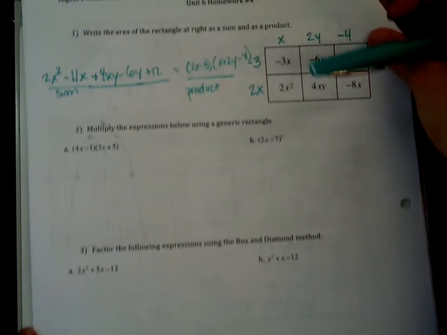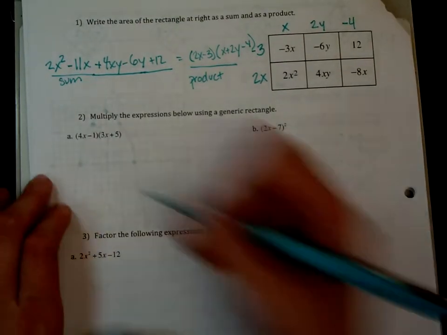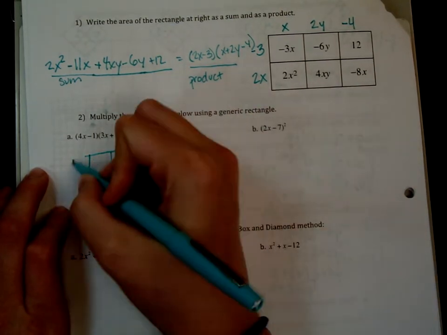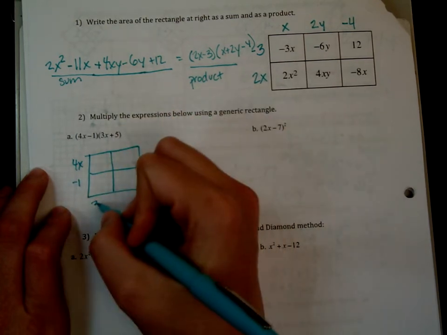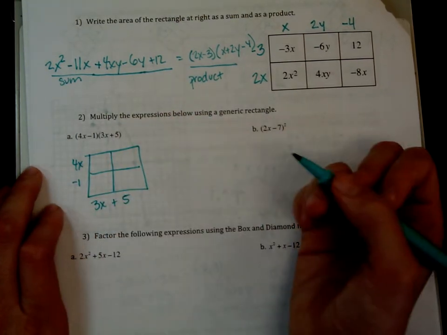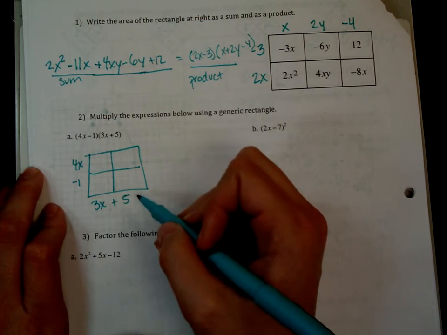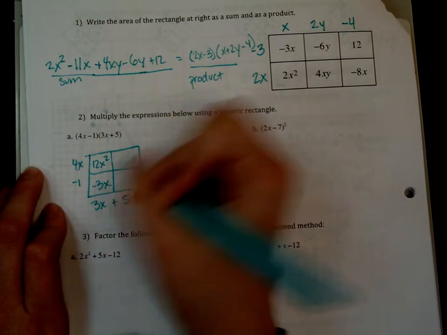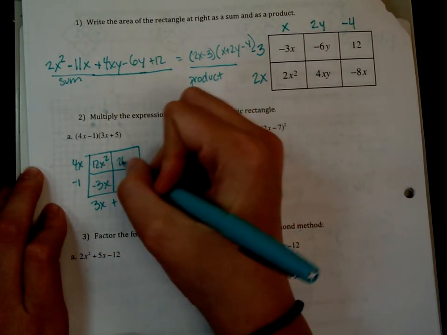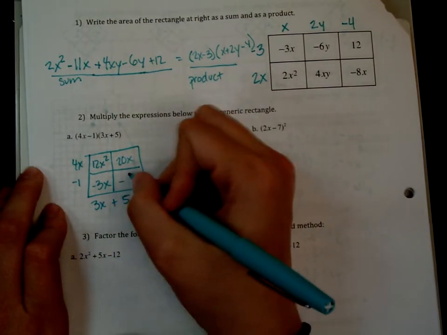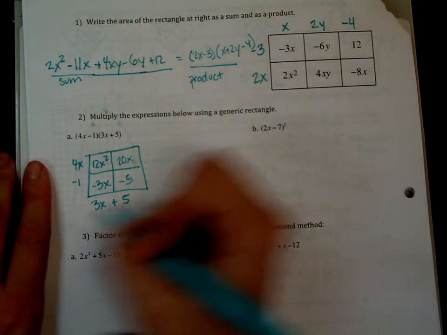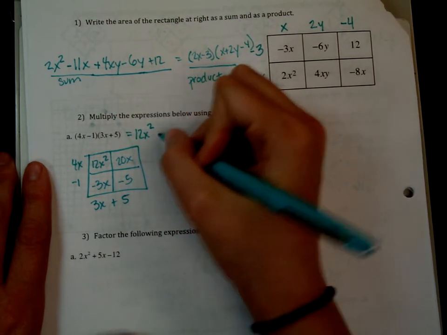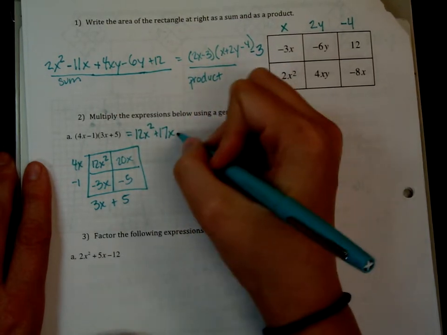Multiply the expressions below using a generic rectangle. Okay, so we've got 4x minus 1 and then 3x plus 5. So 4x times 3x is 12x squared, negative 3x. This would be 20x, negative 5. So we say that this equals 12x squared plus 17x minus 5.